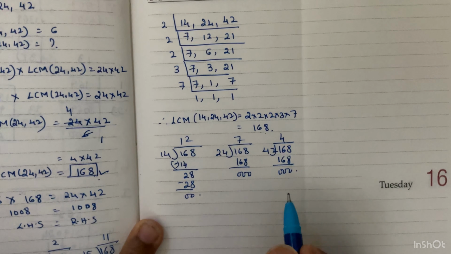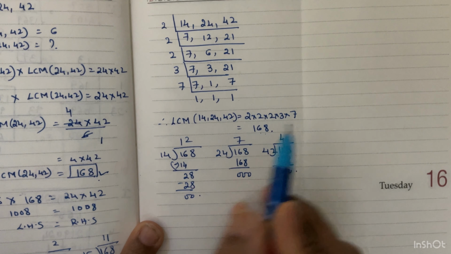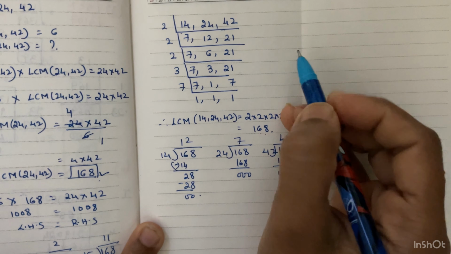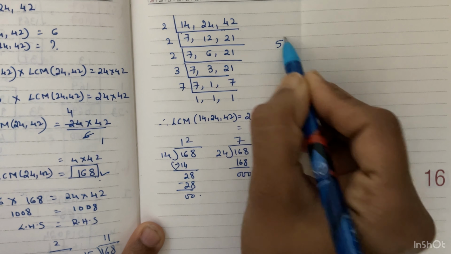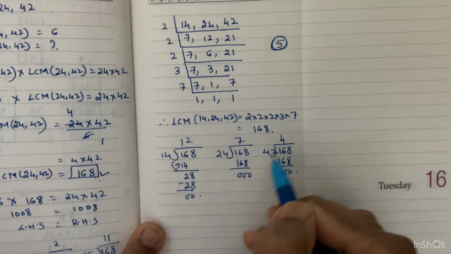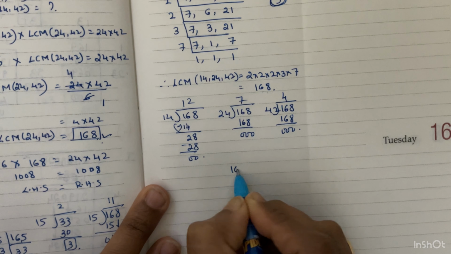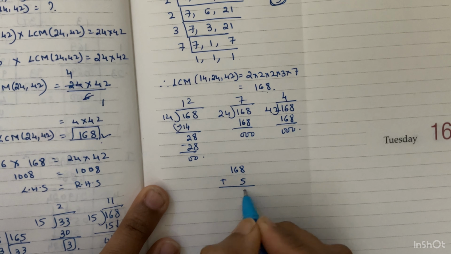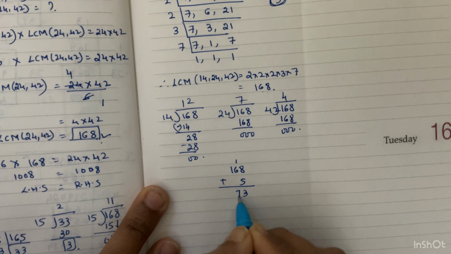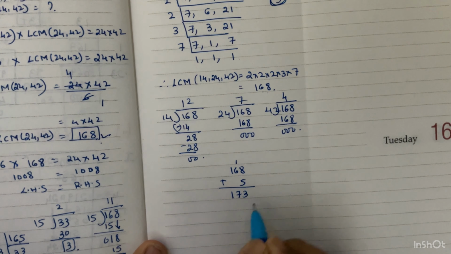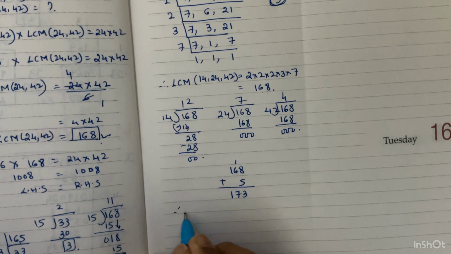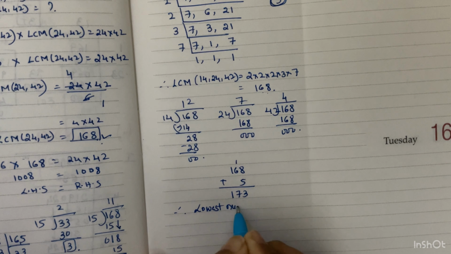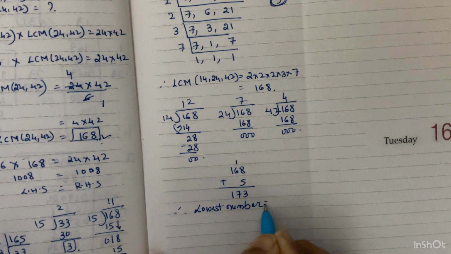But in the question they are telling us to find the lowest number which, when divided by these three numbers, leaves behind a remainder of 5. It means we need to add 168 plus 5 here. 8 plus 5 is 13, here 6 plus 1 is 7, and here it is 1. So we got 173. Therefore the lowest number they asked for in the question is 173.